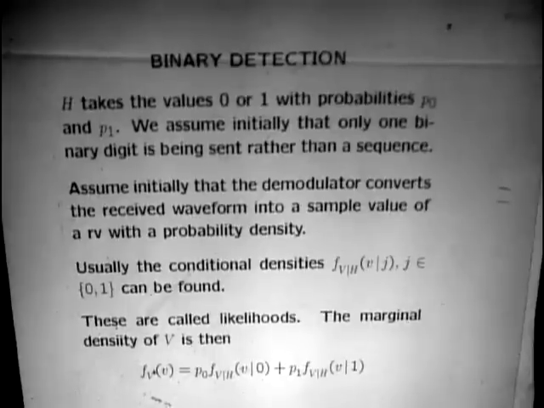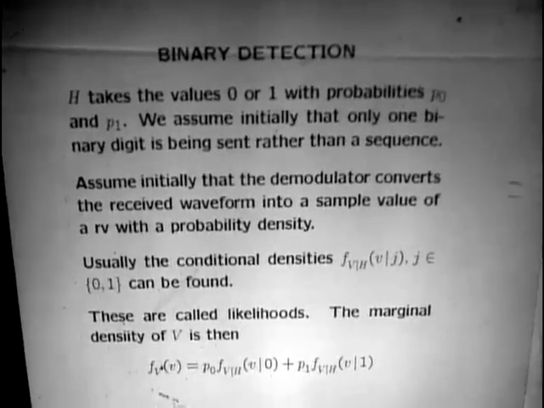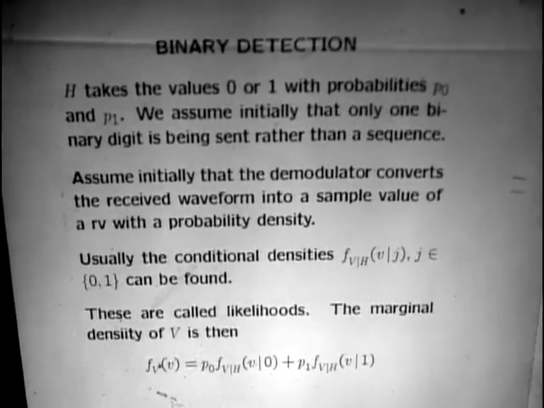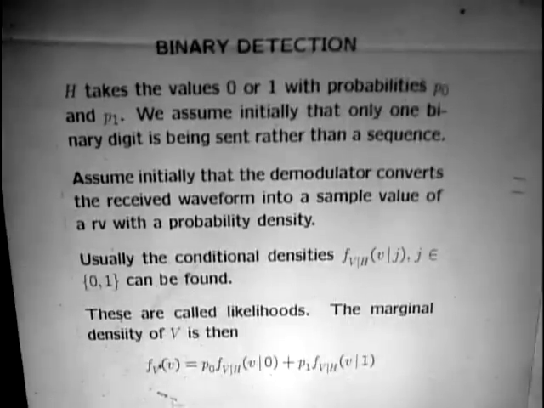These are called a priori probabilities. In other words, these are the probabilities that the hypothesis takes the value 0 or 1 before seeing any observation. And the probabilities after you see the observation are called a posteriori probabilities. In other words, the probabilities after the observation and the probabilities before the observation.